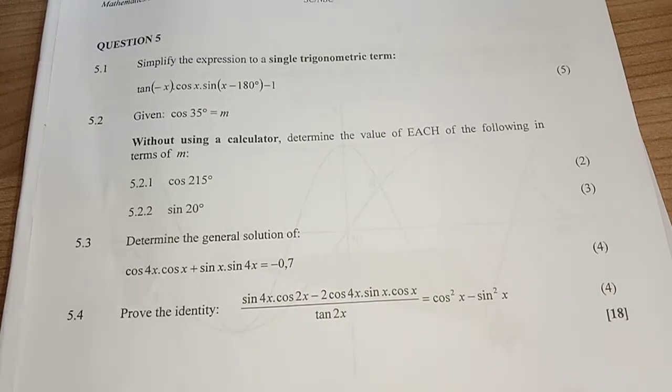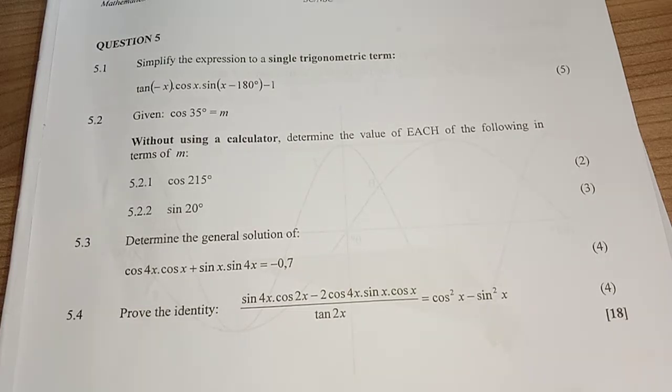Hello guys, we are on 5.2. We are given that cos 35 degrees equals m. Then they say, without using a calculator, determine the value of each of the following in terms of m.